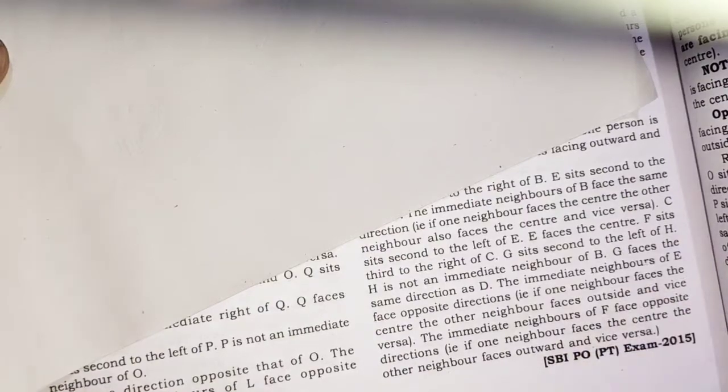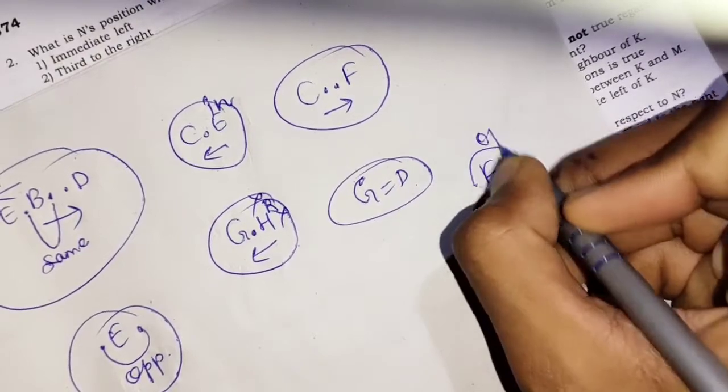The immediate neighbors of F face opposite directions. This much only.